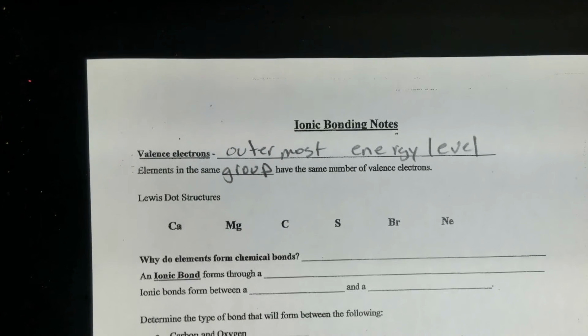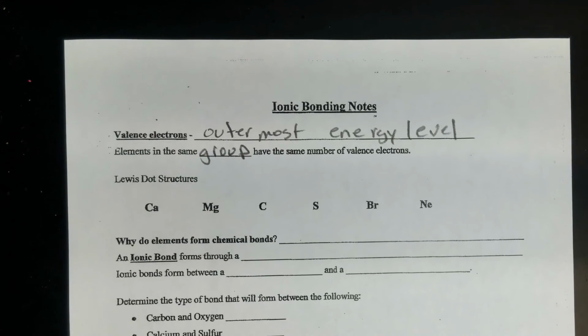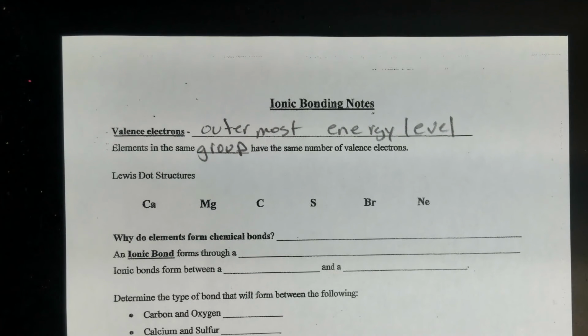So then we're going to talk about Lewis dot structures. Lewis dot structures are simply a way to represent valence electrons. They start with the elemental symbol, and then you put dots to represent each valence electron. You find valence electrons by the group number. If it's greater than 10, you subtract 10. So calcium, if we look on the periodic table, is in group 2. So it's going to have 2 valence electrons.